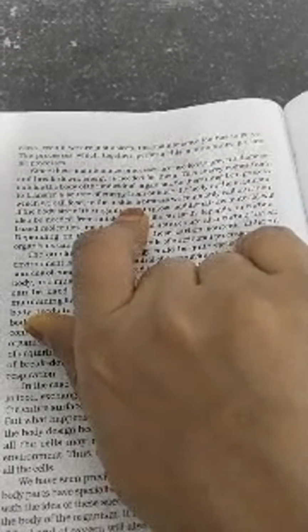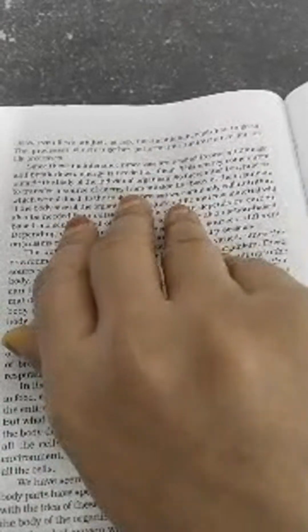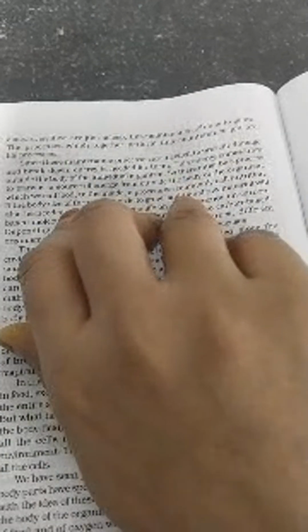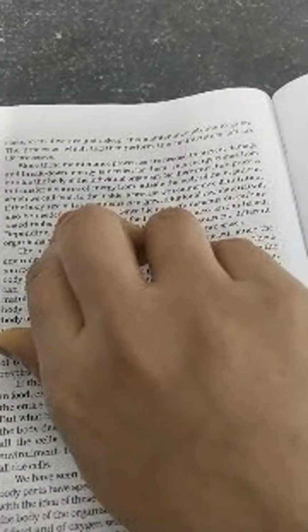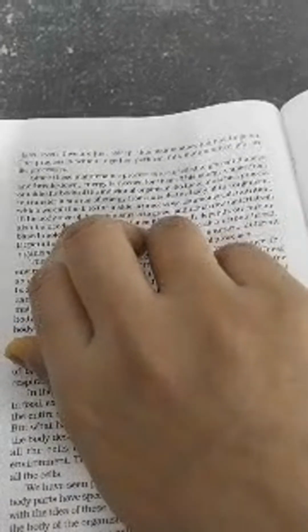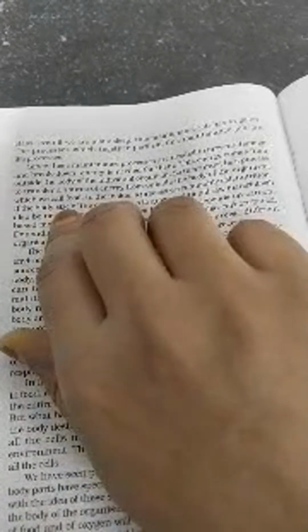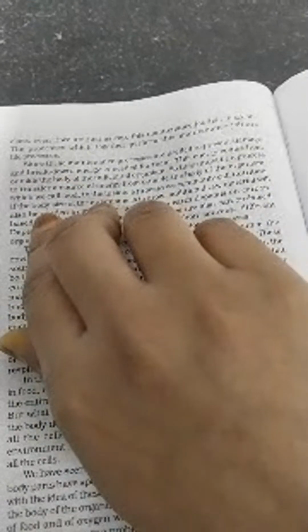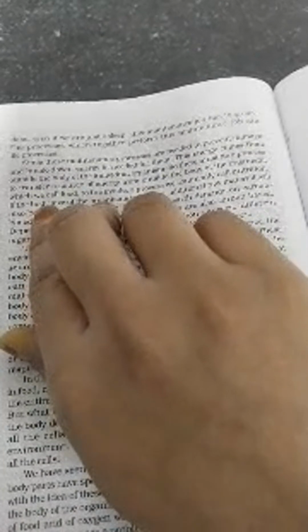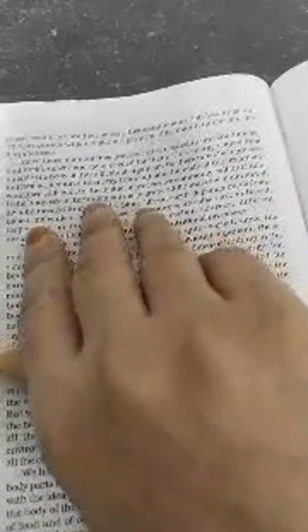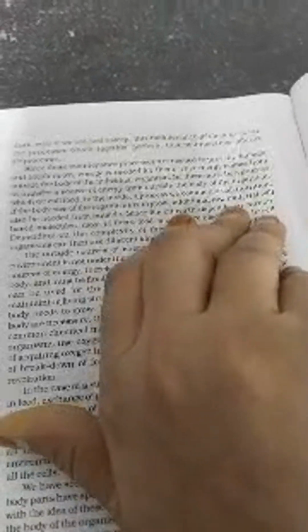So there must be a process to transfer a source of energy from outside the body of the organism, which we call food, to the inside, a process we commonly call nutrition.